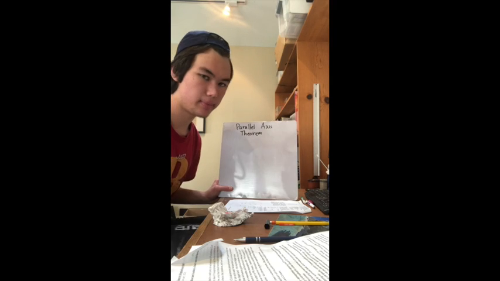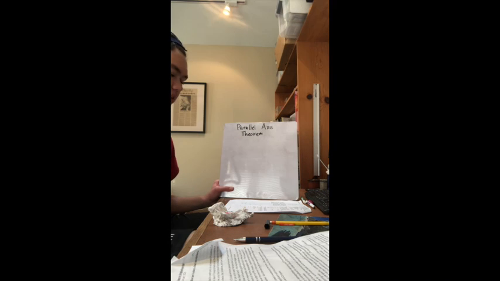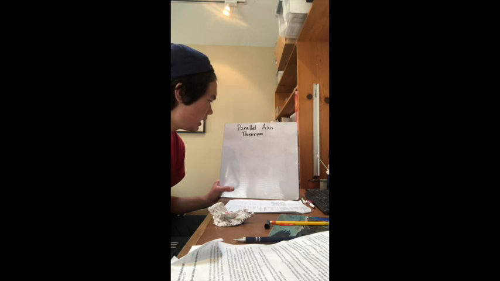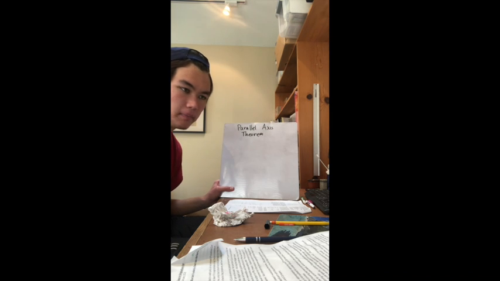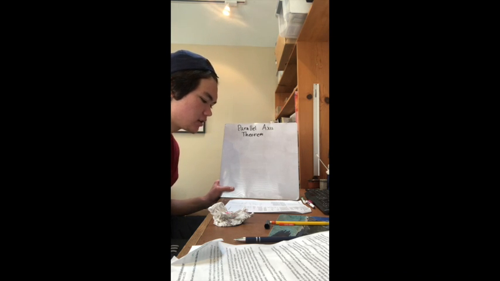All right, next up, the parallel axis theorem. This corresponds with problem 19. And this is kind of just a niche little bit of rotational kinematics, rotational inertia, this kind of thing.